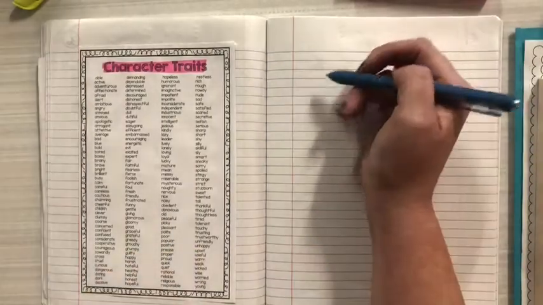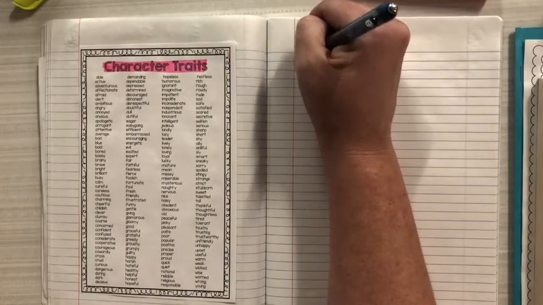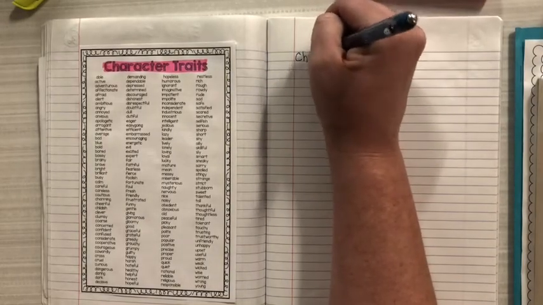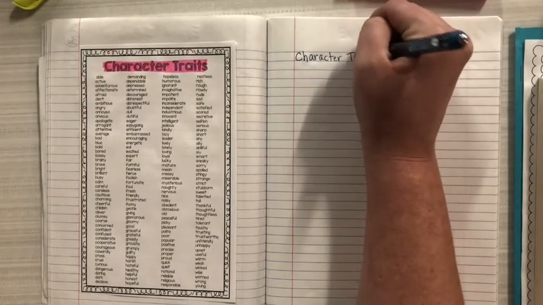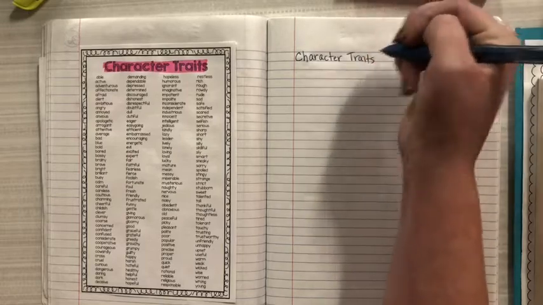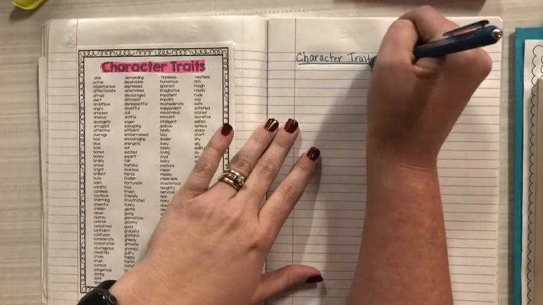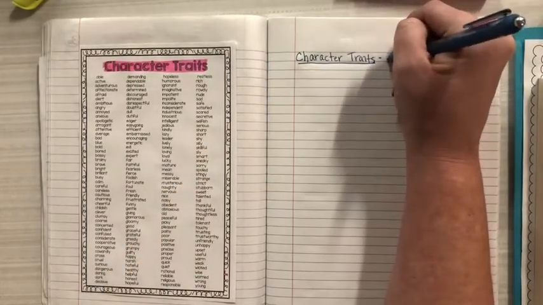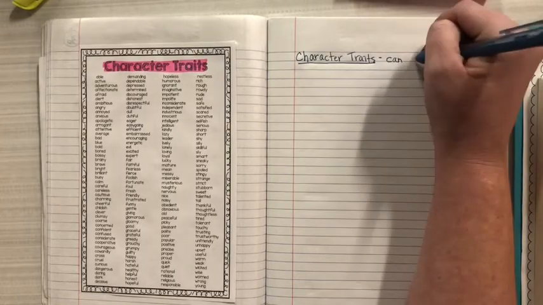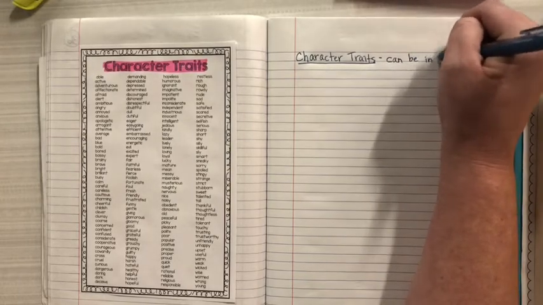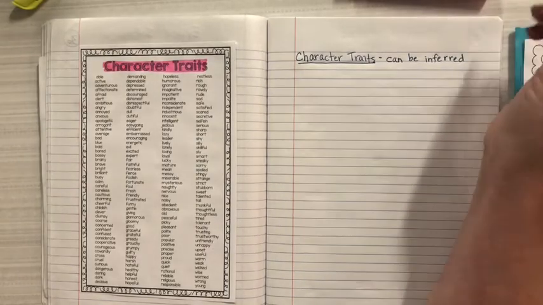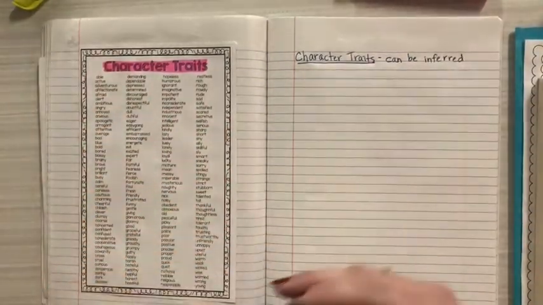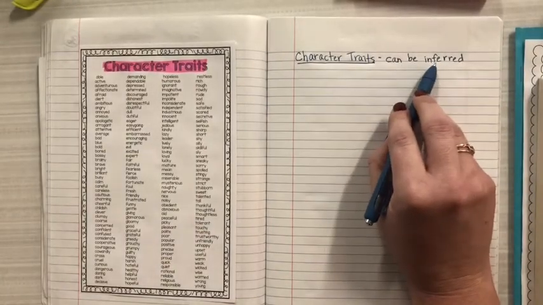We're going to go to our right side now. We're going to talk once again about defining character traits. So we're going to make a definition. So we're going to write character traits. And this is going to be when we can, or character traits can be inferred. And we talked about inferences last week when we were talking about our reading strategy. So that's the puzzle pieces that we're putting together. So our experiences and the text.